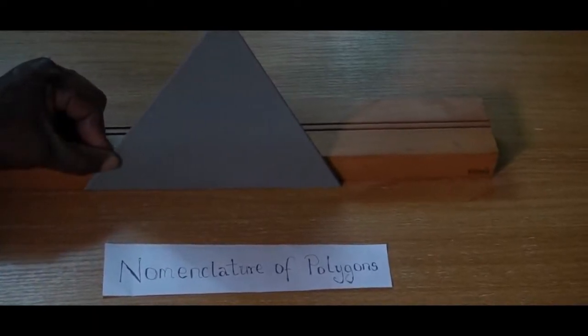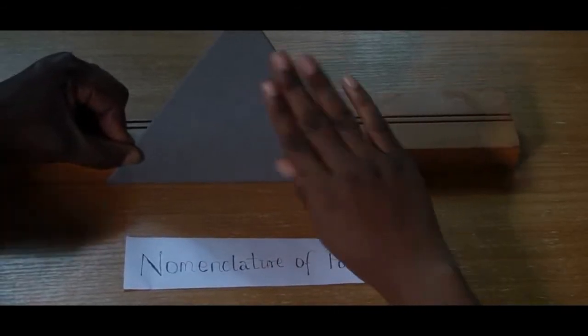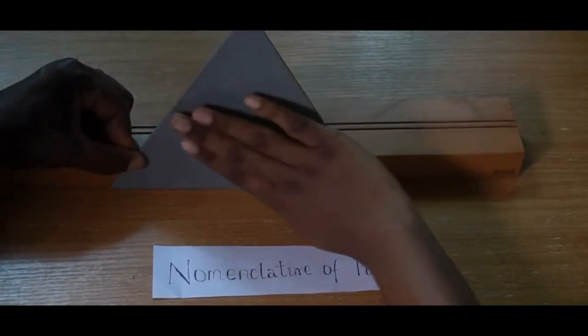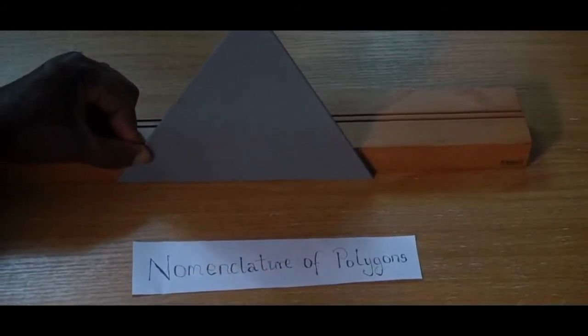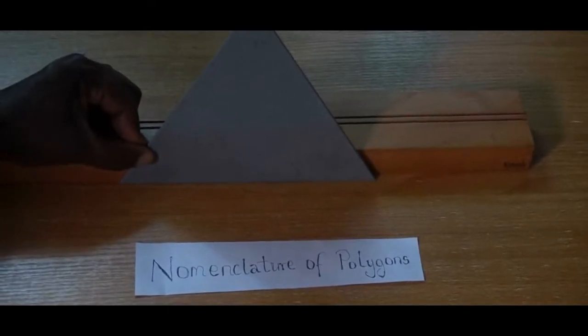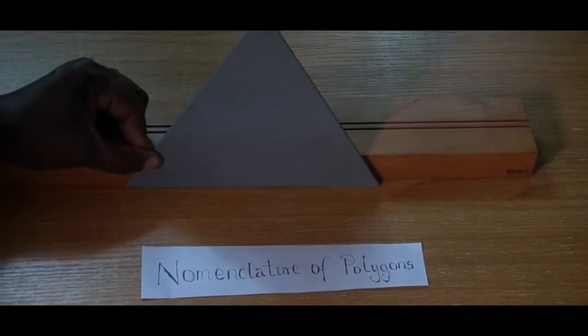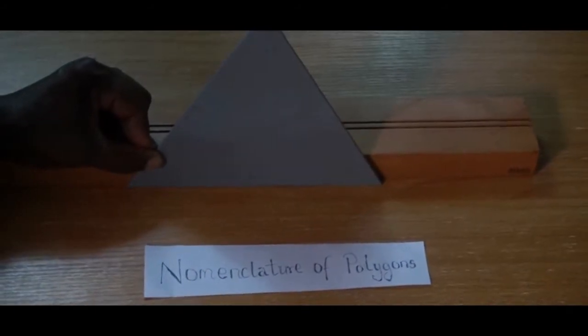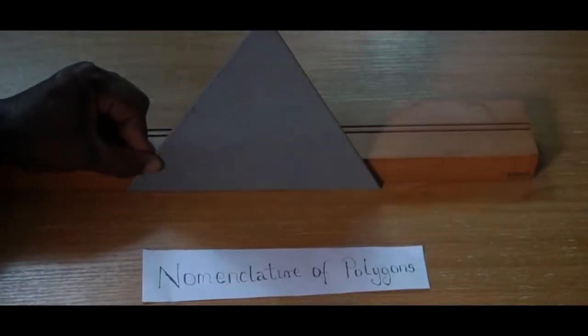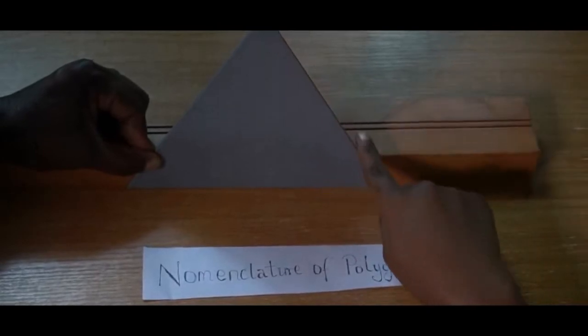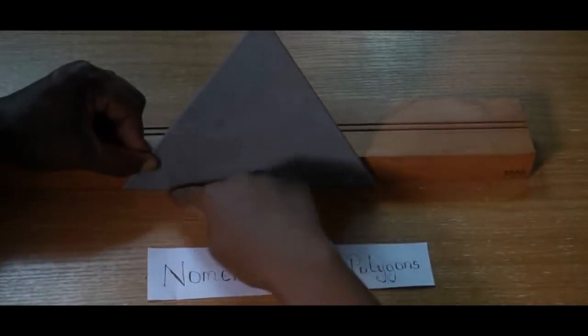Show me the area. The area or the surface. Good. Show me the perimeter. The perimeter. Show me the side. The side. Show me another side. Another side. Show me the base. The base.